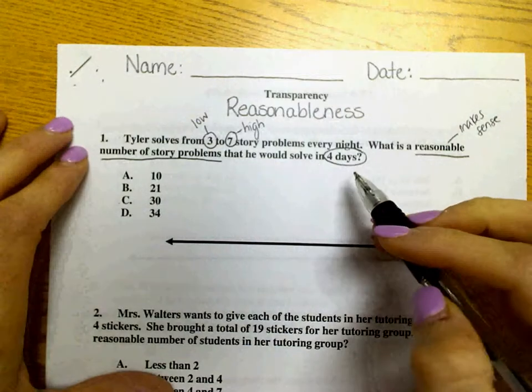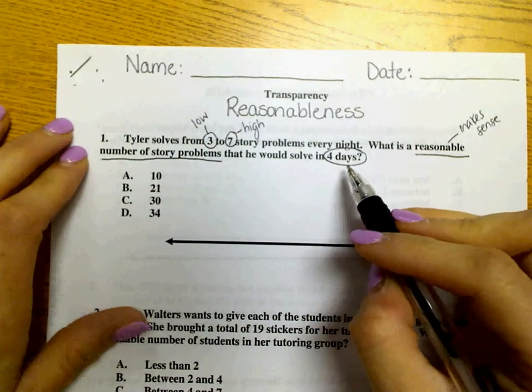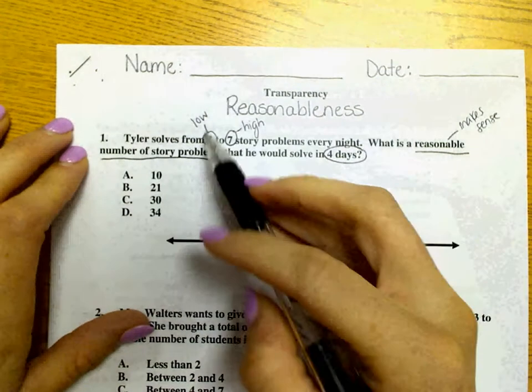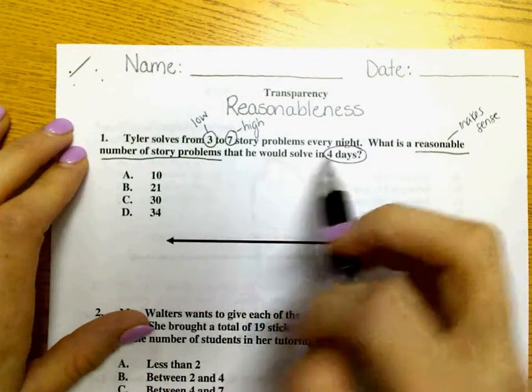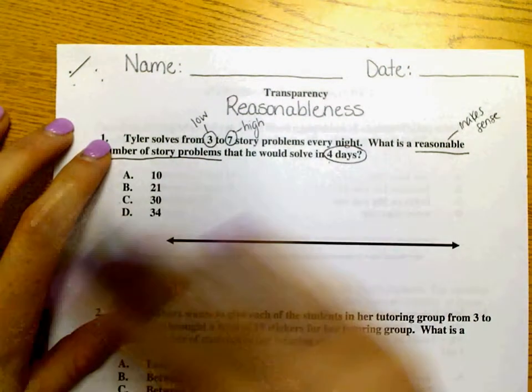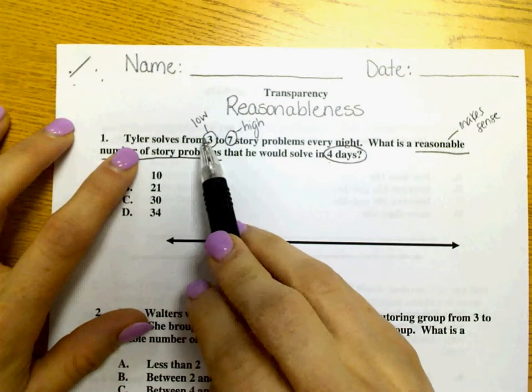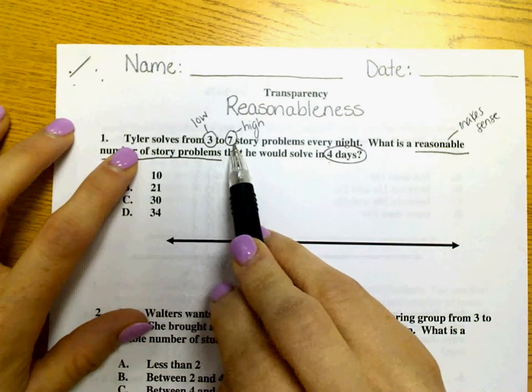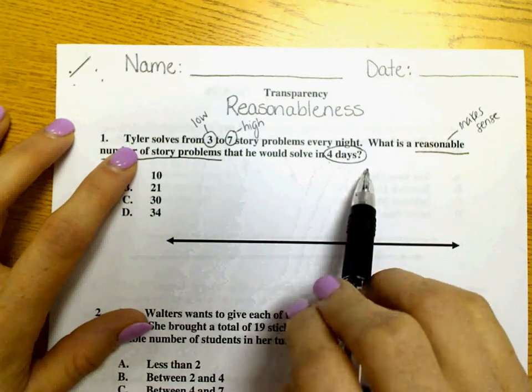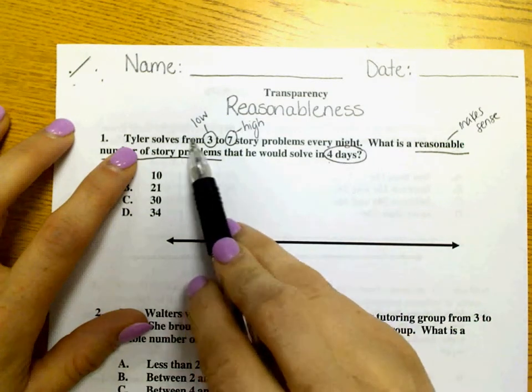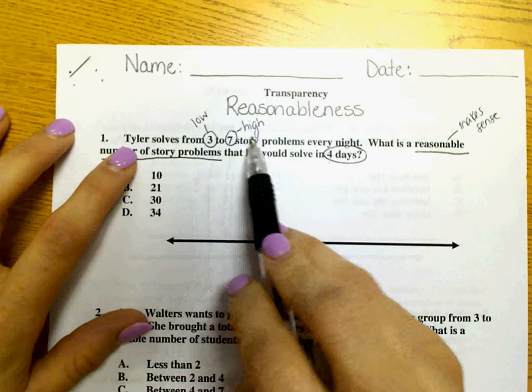Now I want to make sure and explain. A lot of students get confused because they think, oh, what you do is you just multiply 3 times 4 and get 12. That's your low. Not at all. You have to remember that he solves between 3 and 7. So over 4 days, he's going to do at least one low and at least one high.